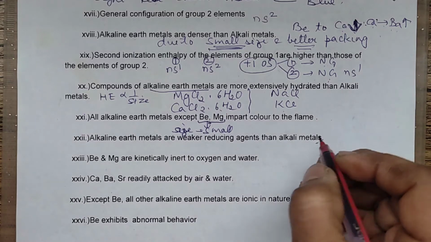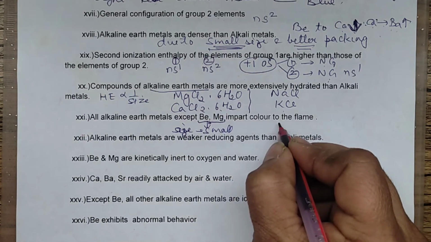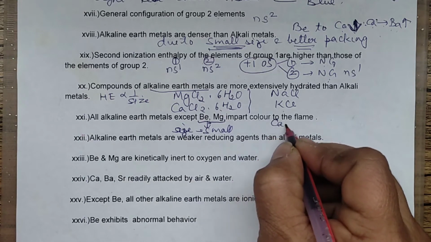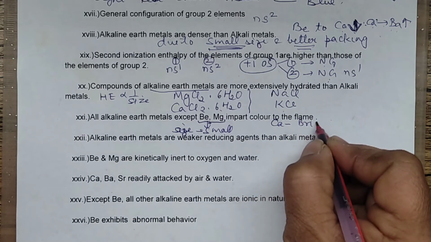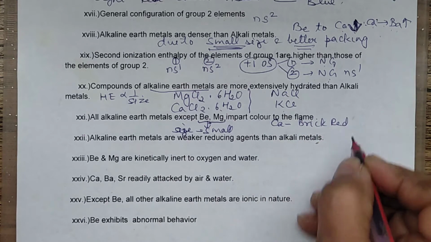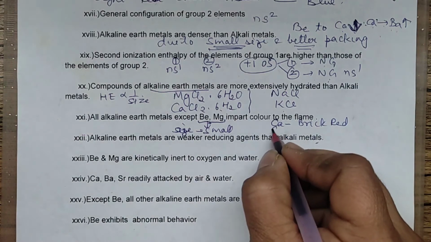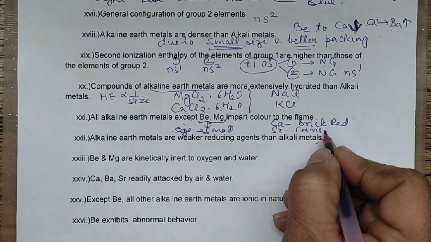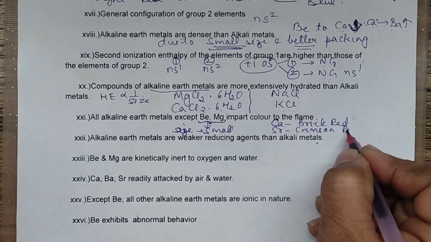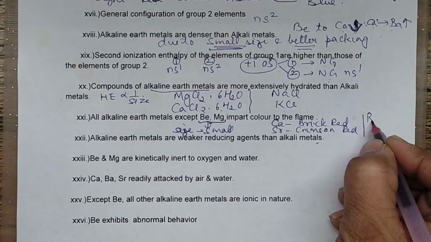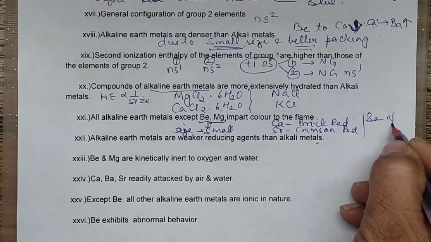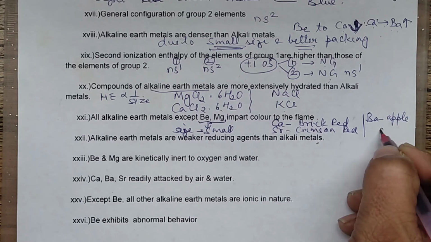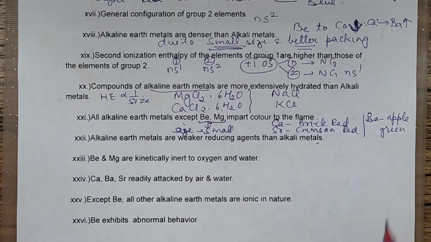Rest all the elements you should know their color also. Calcium imparts brick red color to the flame. Then strontium is crimson red color to the flame. And then barium is apple green color. Barium imparts apple green color. And the procedure of how to perform the flame test is the same as what I've discussed in alkali metals.